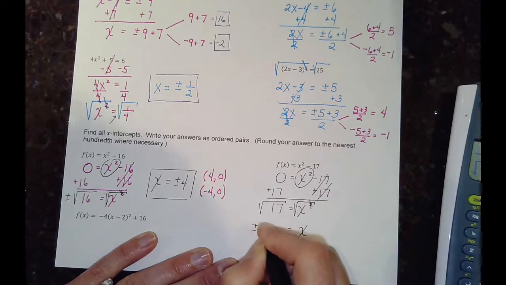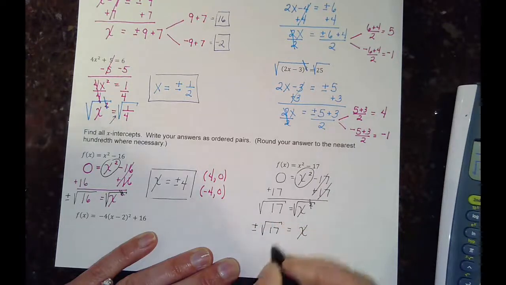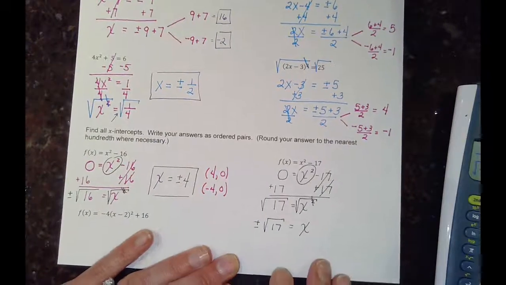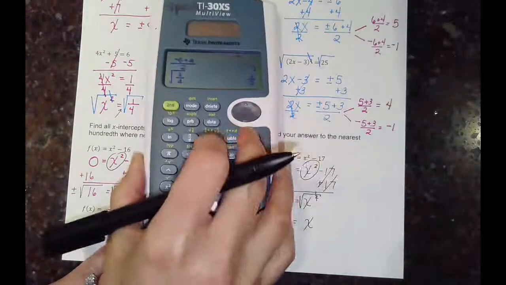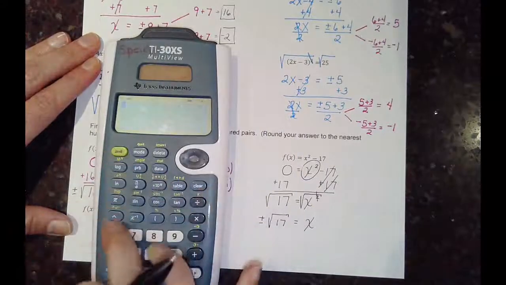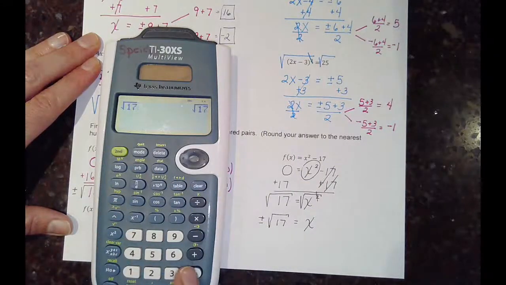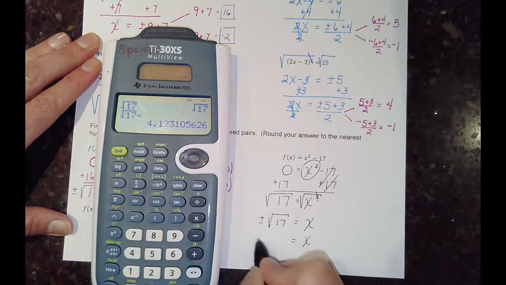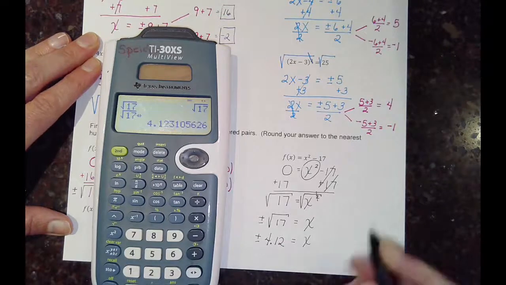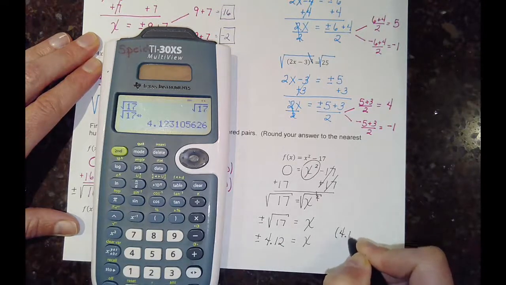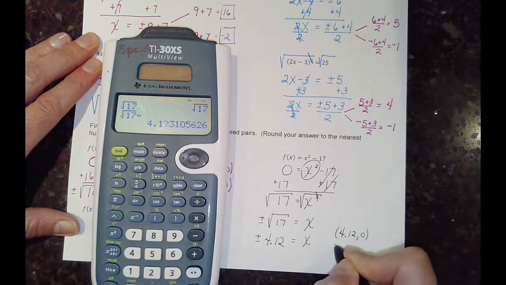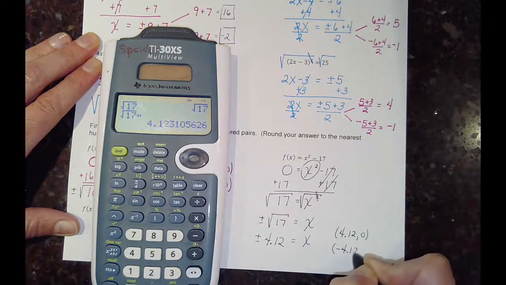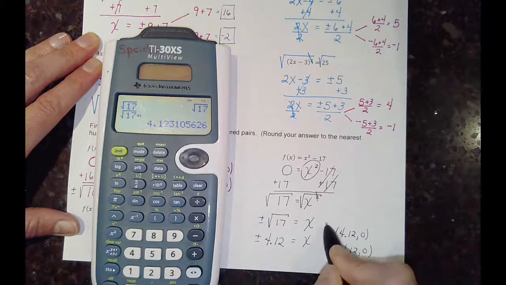Now look, this is not a perfect root. So that's why it says round to the nearest hundredth where necessary. So we'll take the square root of 17, hit the change button. So we'll get x is equal to plus or minus 4.12. And then, so I don't get a point taken off, we'll write this as an ordered pair. There you go.